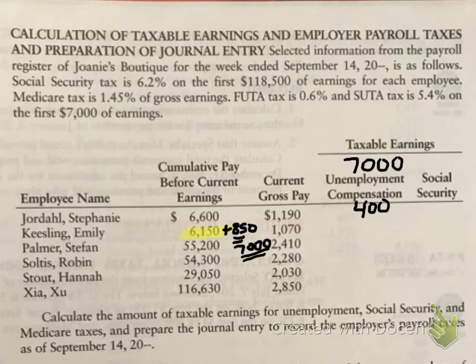So since it took $850 of these earnings to meet the limit, then $850 is taxable. Okay, so $850 of the $1,070 is taxable for unemployment.